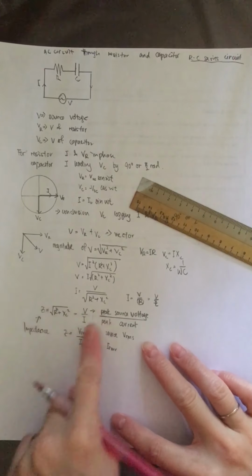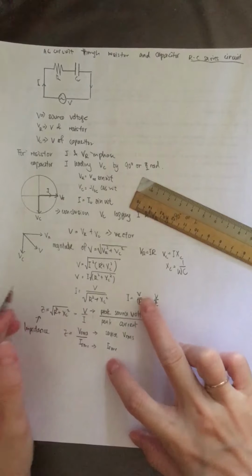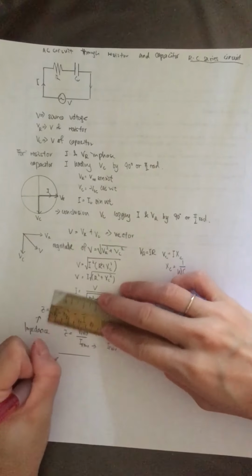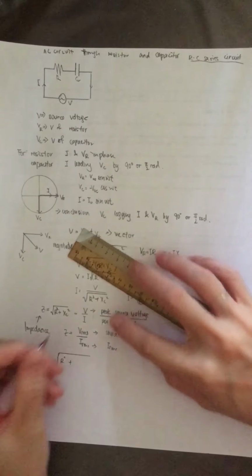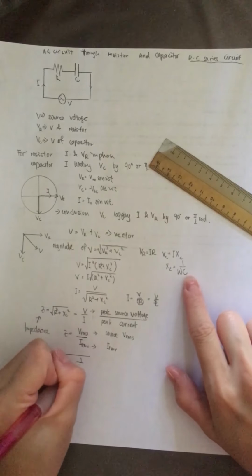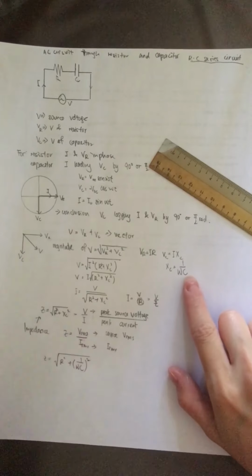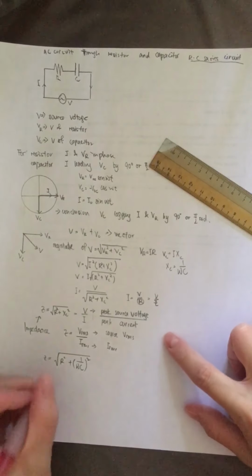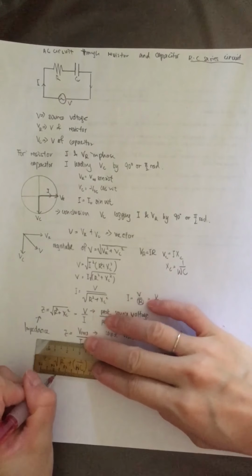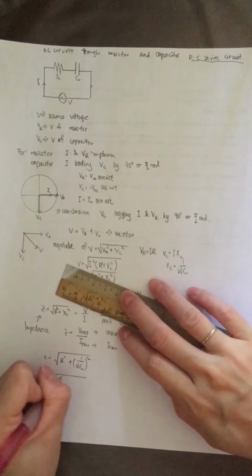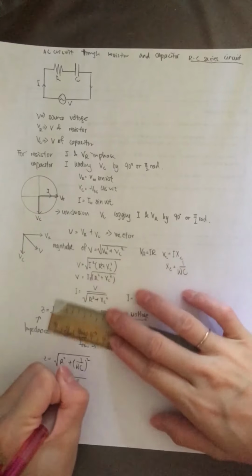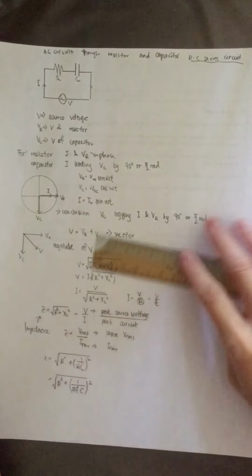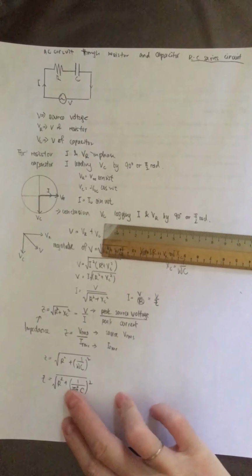So if you want to do it in terms of omega, your Z will be equal to square root of R square plus XC, where XC is equal to 1 per omega C, squared. Okay, and of course you can write it in terms of frequency. I just show you how to write it in frequency, because omega is 2 pi f, so you have this equation for your impedance.